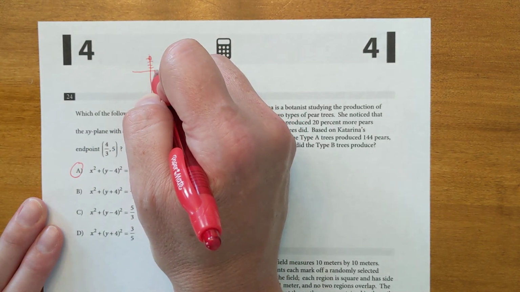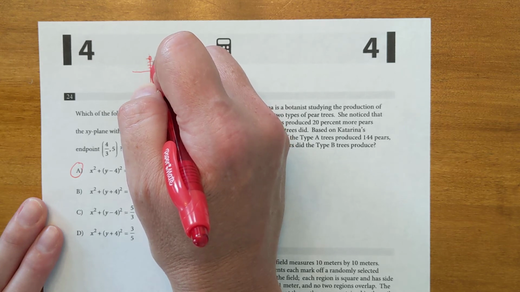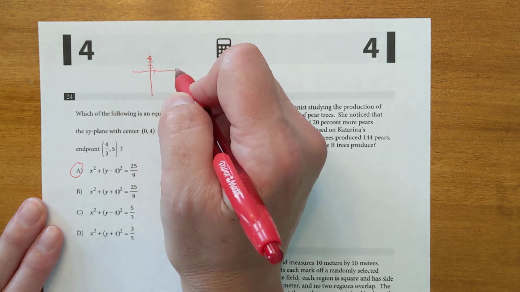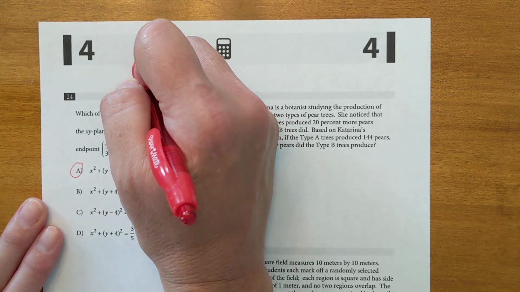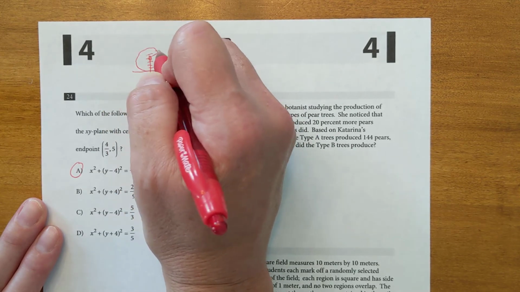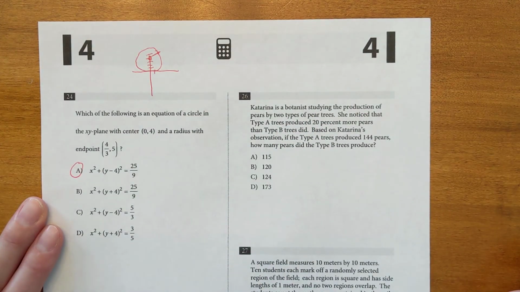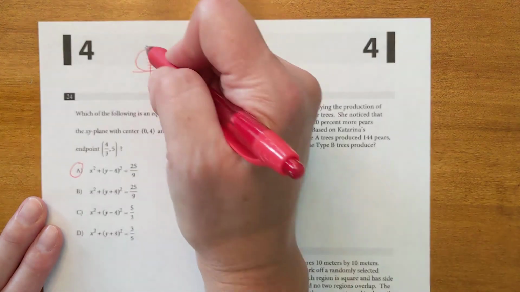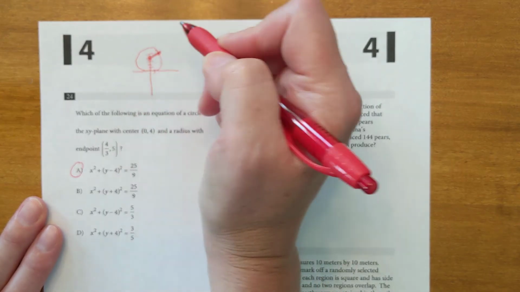So 4/3 is a little past 1, 1 1/3, and then up 5. There we go. So the whole circle is going to have that radius. I made it a little bit too big down there. We'll live through it. I just wanted you to kind of see what they're talking about. There's the center, and there's an endpoint on the circle. So that's the radius.